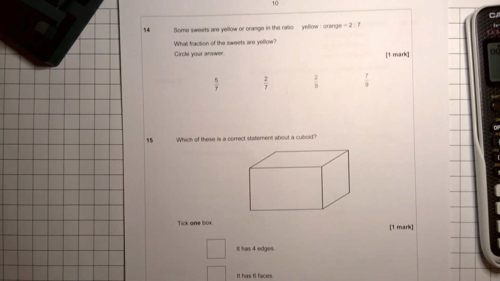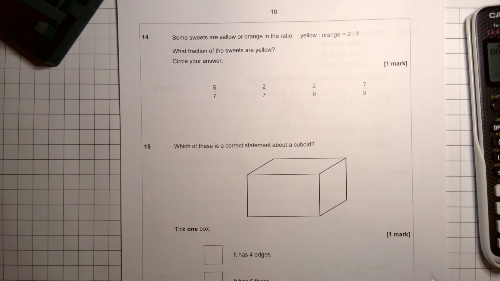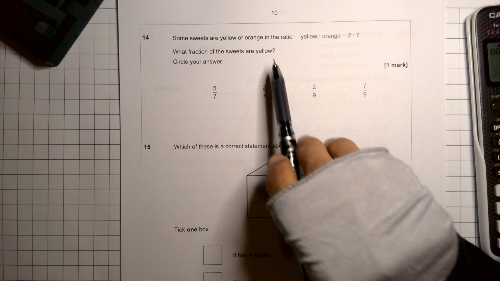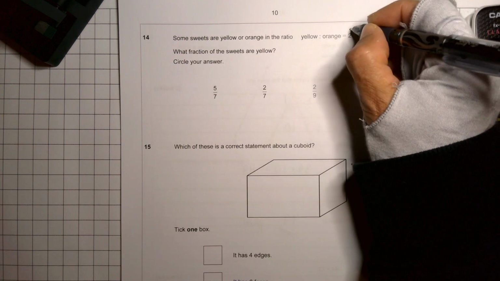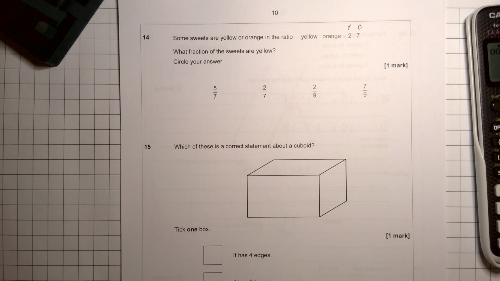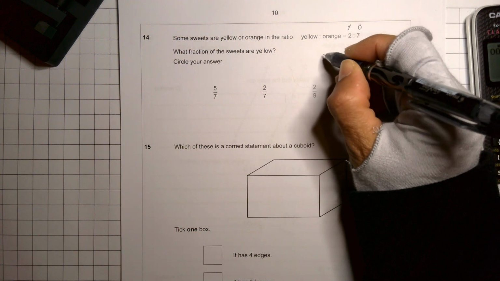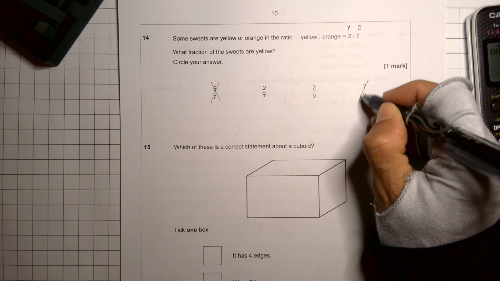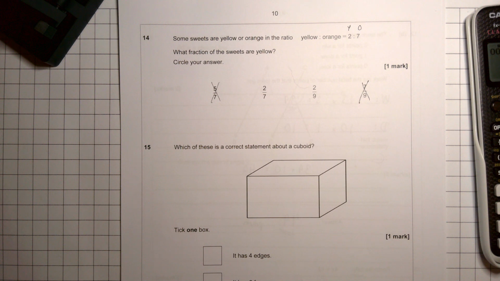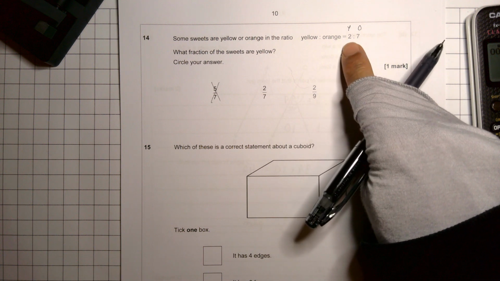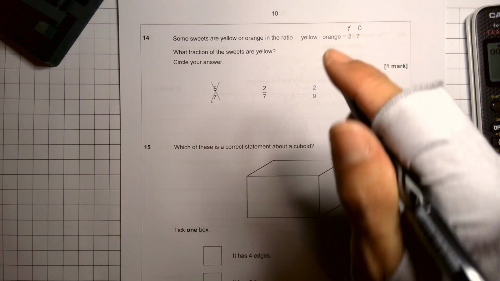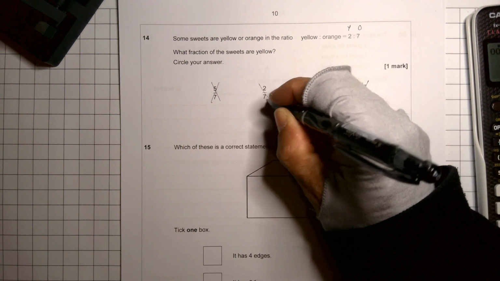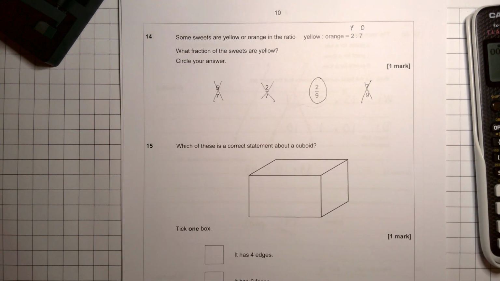Question 14 says some sweets are yellow and orange in the ratio yellow-orange. So the first number is yellow, second number is orange. What fraction of sweets are yellow? In that case, you'll notice that 2 of them are yellow, so we're looking for 2 in the numerator, so that's no good. That's no good, so it's between these ones. Out of all of them, and all of them is 7 plus 2. 7 plus 2 is 9, so it's going to be that one there. Okay, so 2 out of the 9 are yellow.